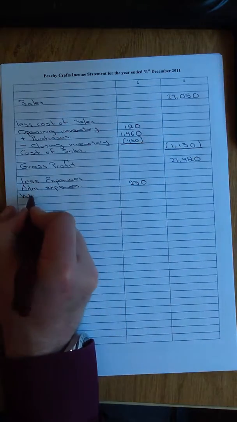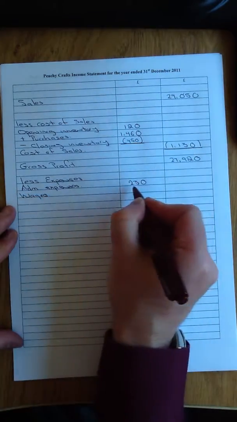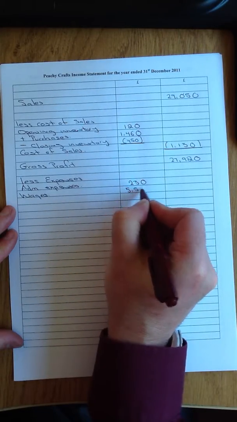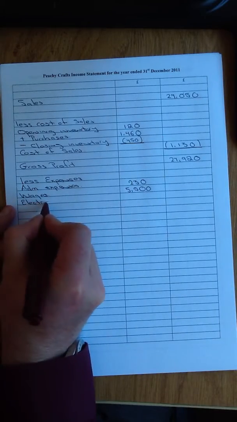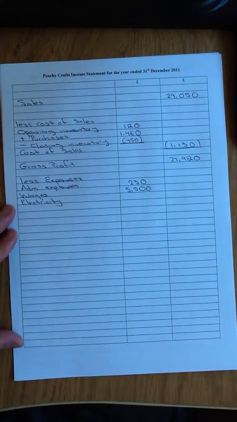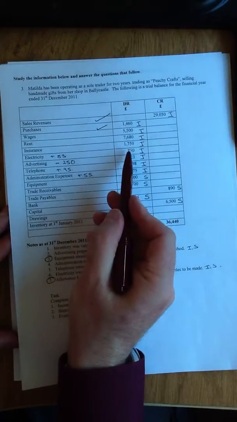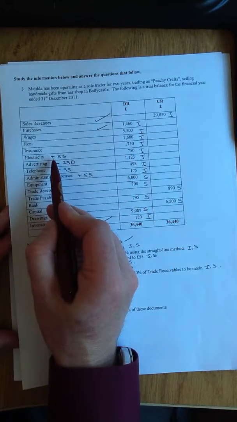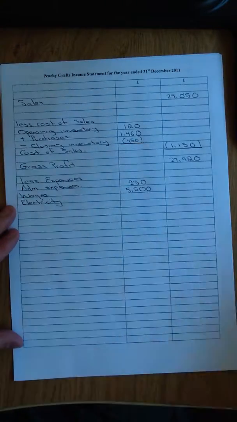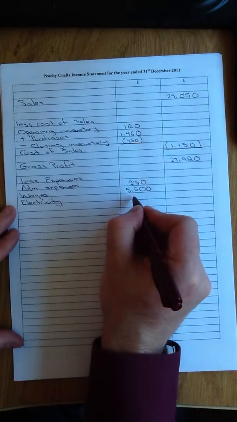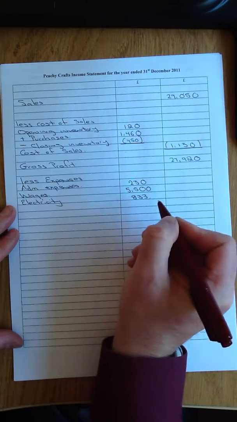The second one is your wages that have to be paid, £5,500. The next one is your electricity. Our electricity is £750 plus, but there is £83 still owing, so our electricity is £833.